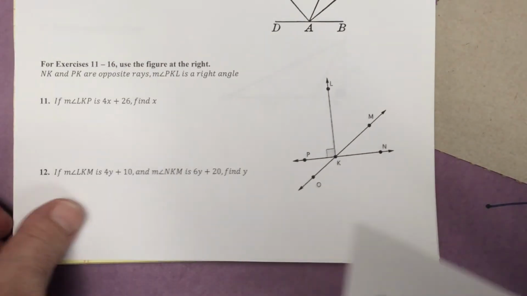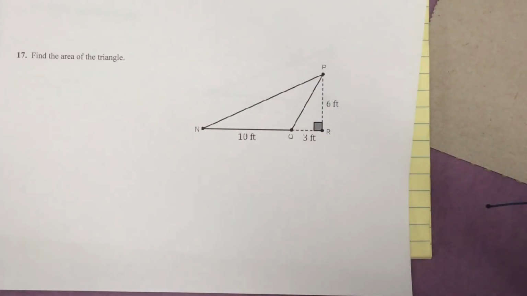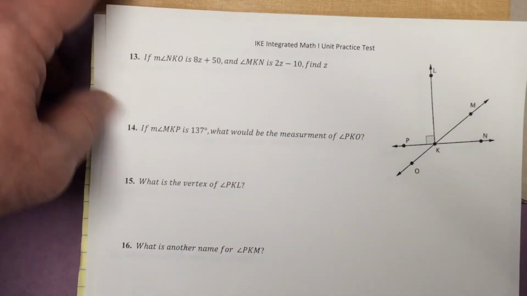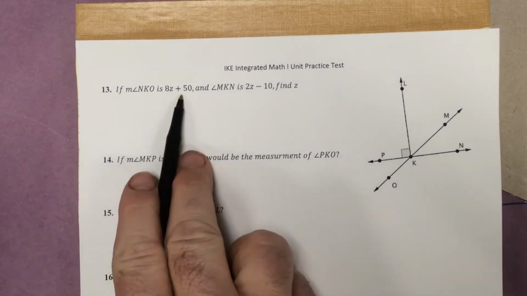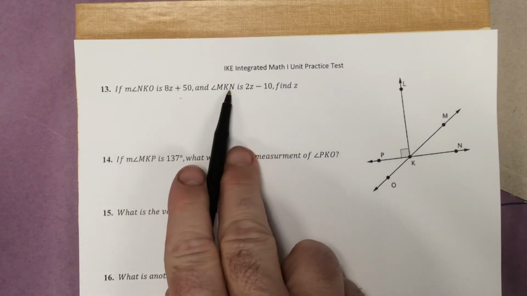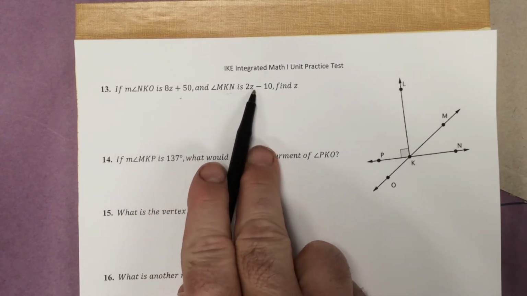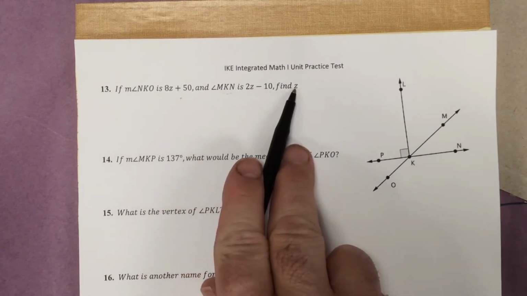I'm going to go over to the next page of the review sheet, where we're going to be asked two more questions about this here. All right, asked a different question here. If the measure of angle NKO is 8z plus 50, and the measure of angle MKN is equal to 2z minus 10, find z.